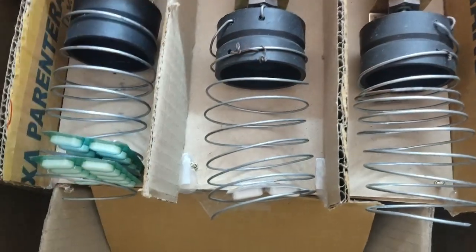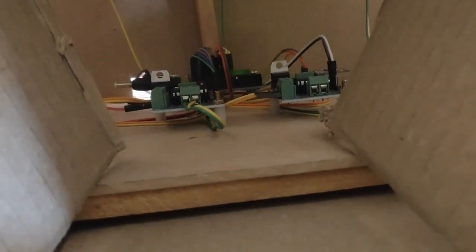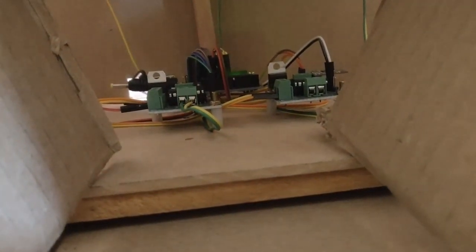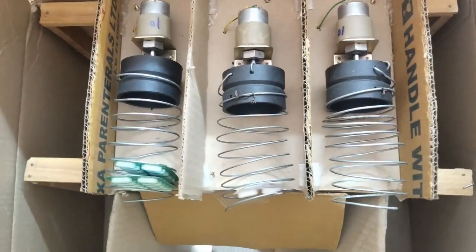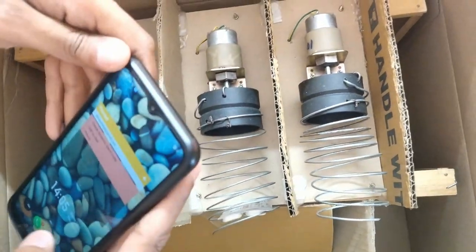Below this we have the Arduino microcontroller and the motor driver circuit for these DC motors, and we are using a Wi-Fi module. In this project we have a doctor and patient Android app, with two logins.